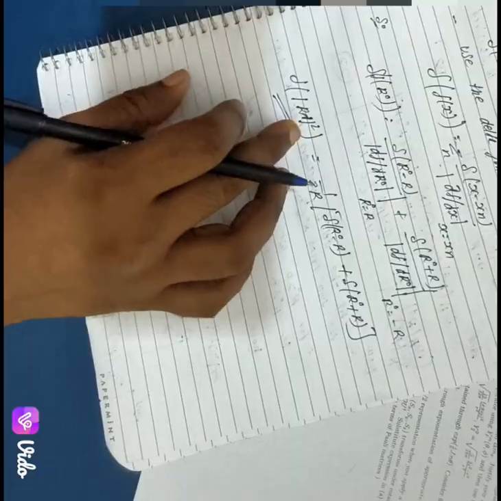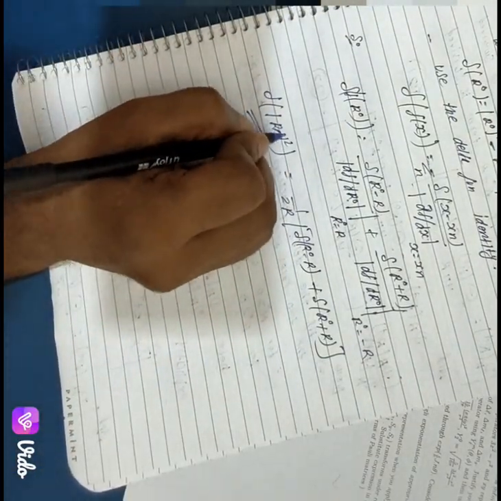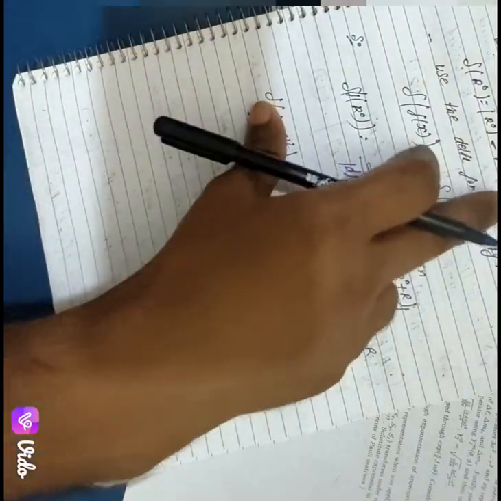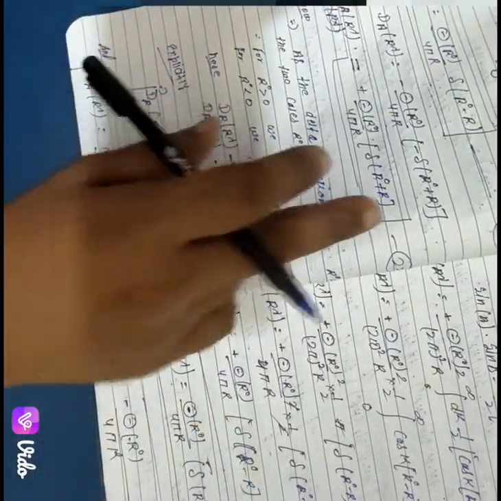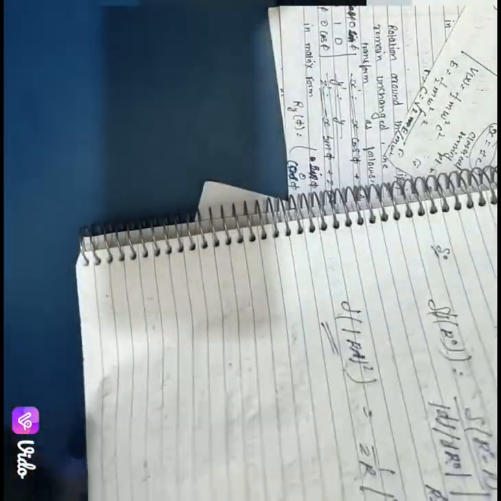We can put the value of delta r lambda square here or here.